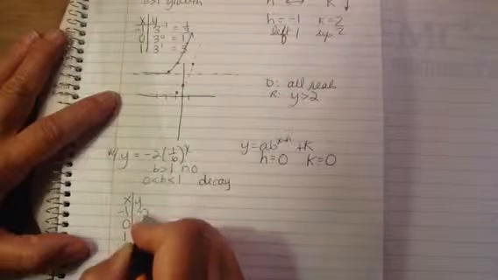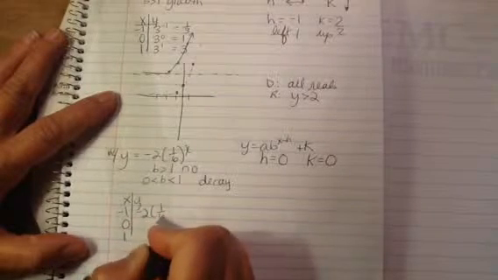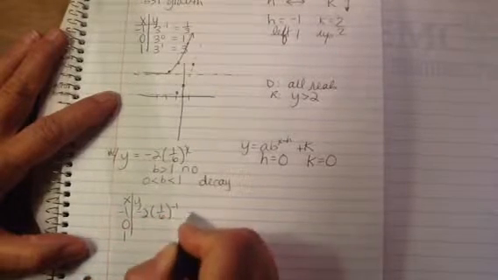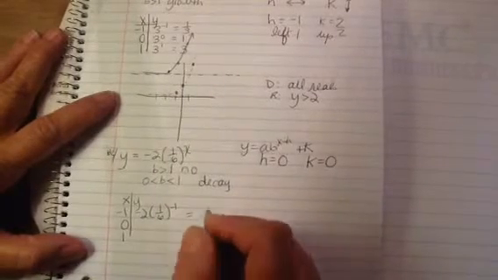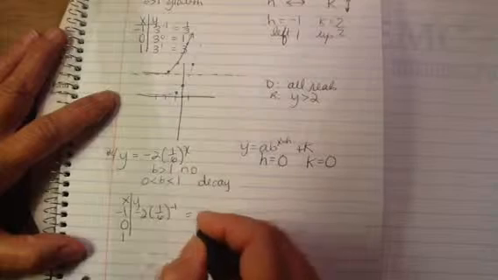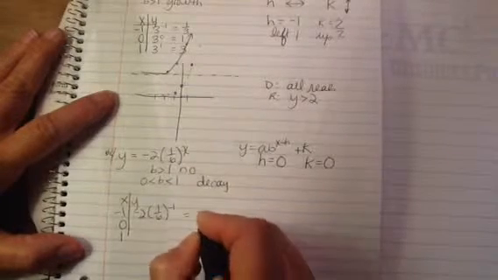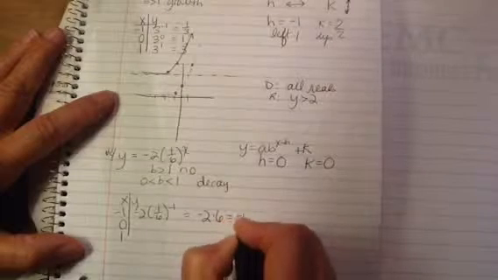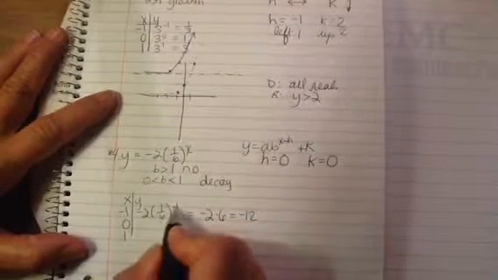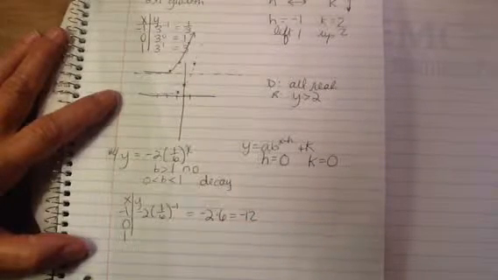I'm going to go -2 times (1/6) to the -1. Now if you want to, you can put this in your calculator, but we want to keep it as a fraction if we can. So -2 times 6 is -12. Remember, this -1 just flips this.